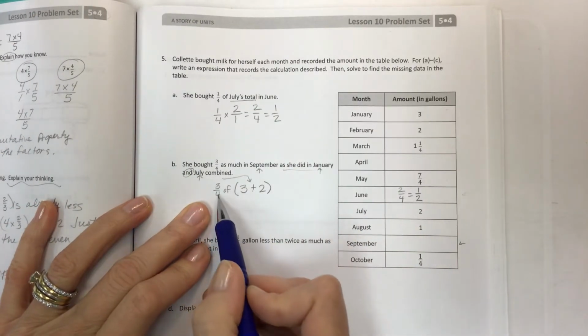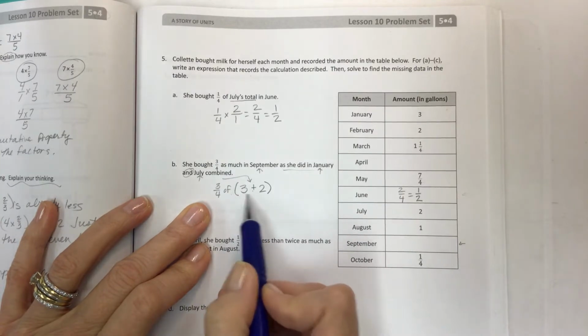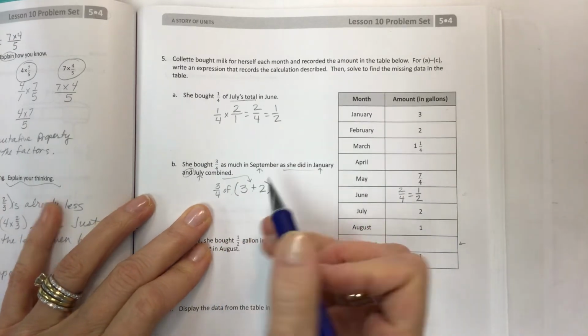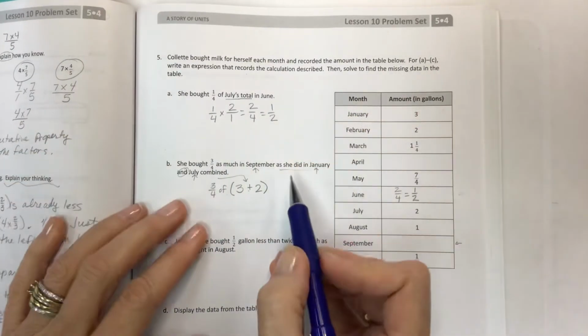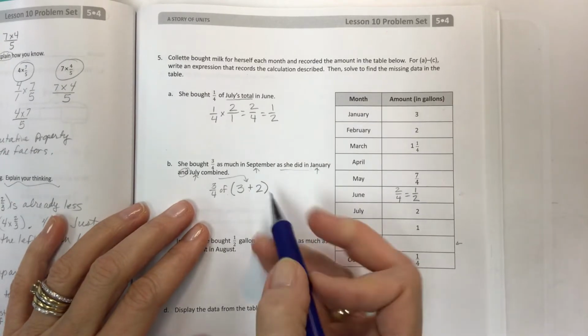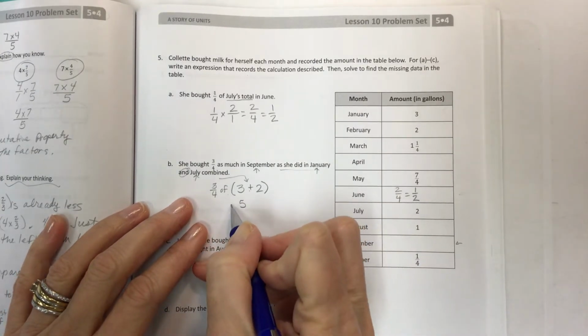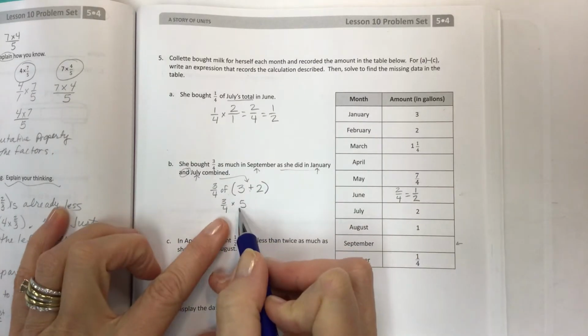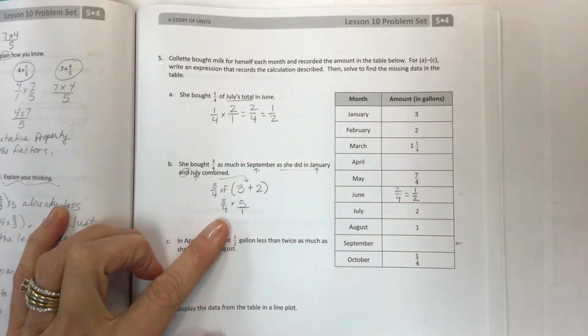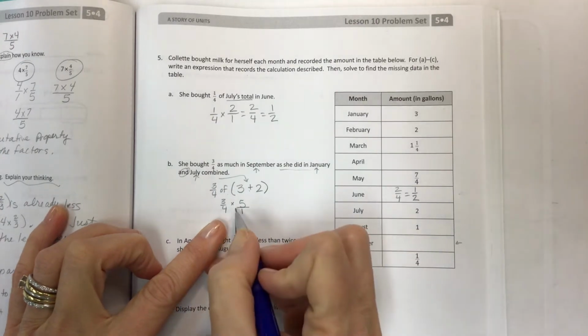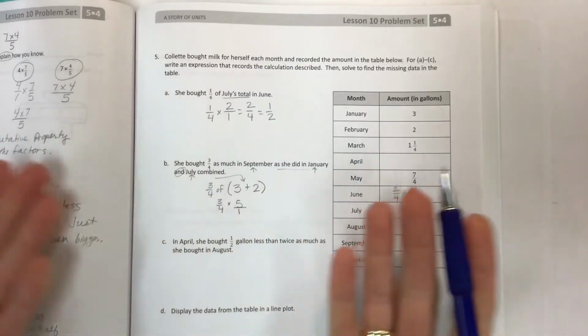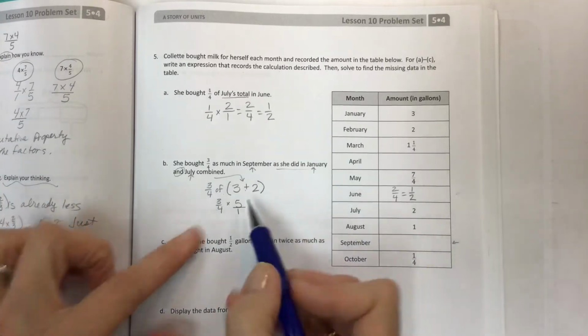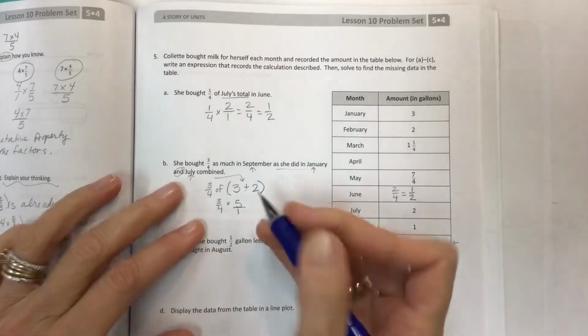3/4 as much would be 3/4 of the total. Now, if I have 3 and 2, put it in parentheses. We have to solve this first, okay? So 3 plus 2 is 5, and then we're going to multiply that by 3/4. If you would like to not have to rewrite it, just put 5 over 1. Then there's nothing to cross-cancel, or if I shift the numerators or denominators around, nothing's going to change.